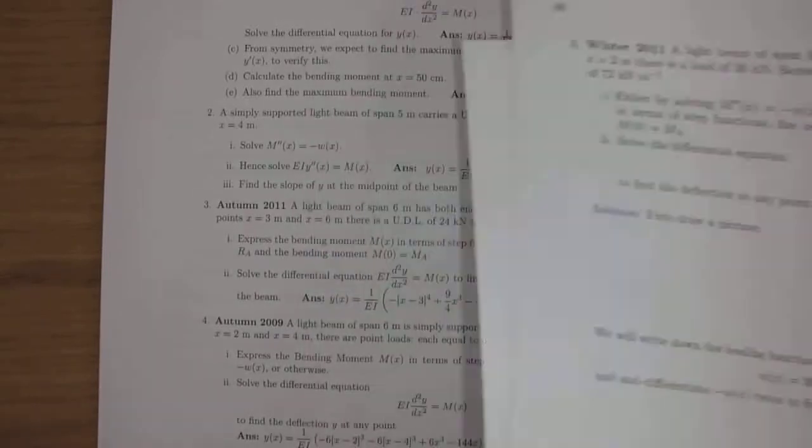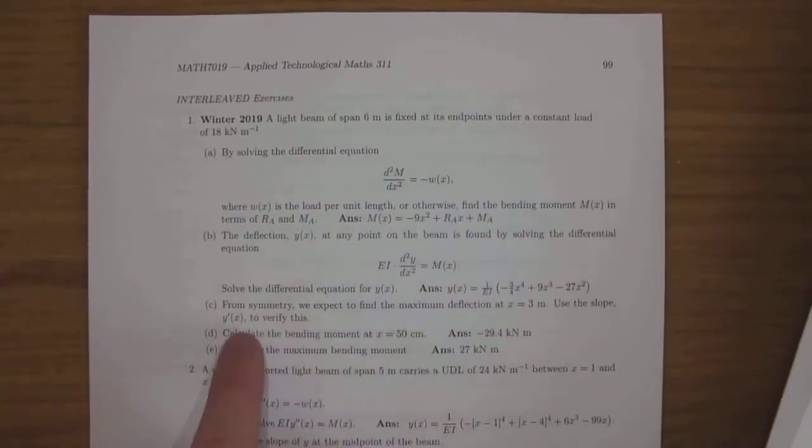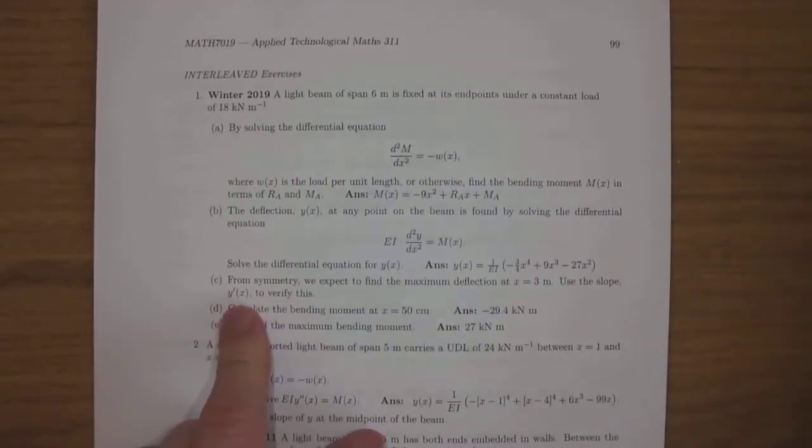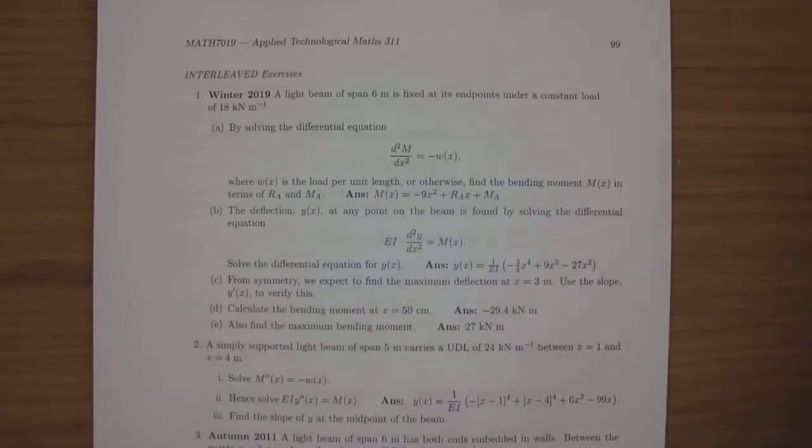You'll notice in the exercises that there are further questions. The idea is, if you understand the concepts, once you see this example, you should be able to drive on and do the other little parts of the question. So let me show you what I mean by way of an example. Here's a fixed end beam. These are kind of conceptual questions. Calculate the bending moment at 50 centimeters. And the answers are there. Obviously if you have an issue and you submit it, we'll get back to you.